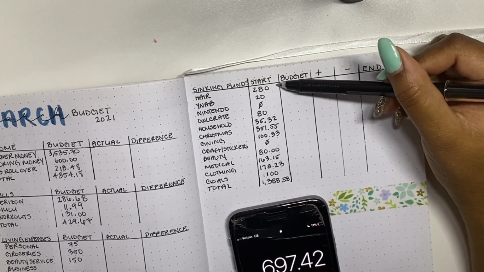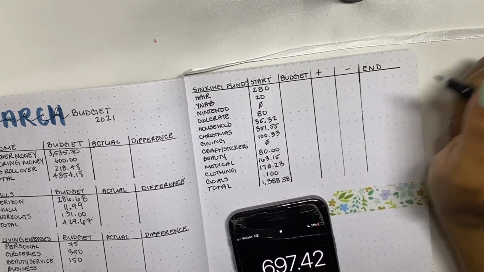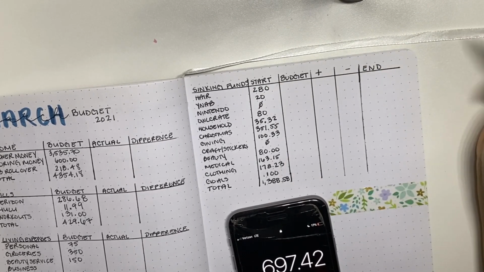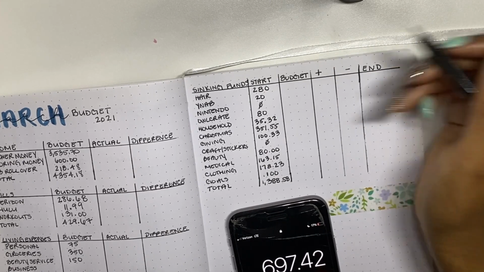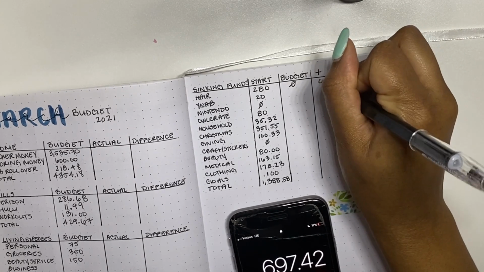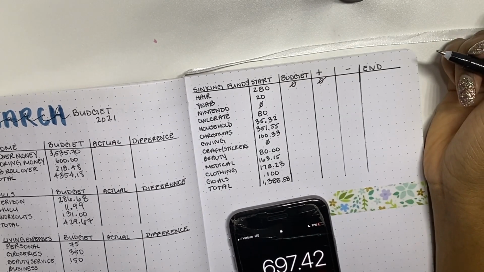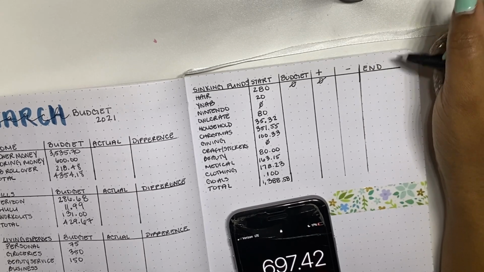It has $280 already. I do not anticipate spending any more than that when I go get my hair remade. If they tell me it is over $280, I'm gonna have to be like, sis, we can't do that number. So I'm not gonna add any more into it. I'm gonna just make sure that nothing goes there. I'm not going to get my hair braided this month.